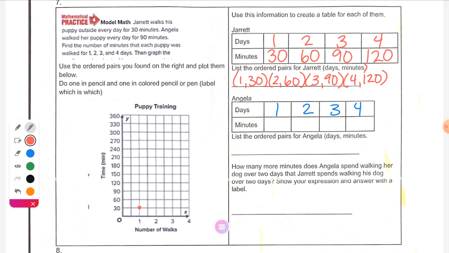I'm going to put a red dot there. 2, 60: over to the 2, up to 60. 3, 90: over to 3, up to 90. 4, 120: over to the 4, up to the 120. I'm almost done. What do I need to add?